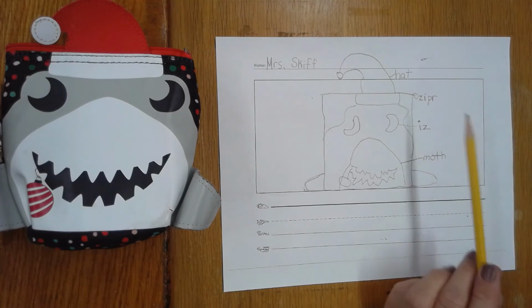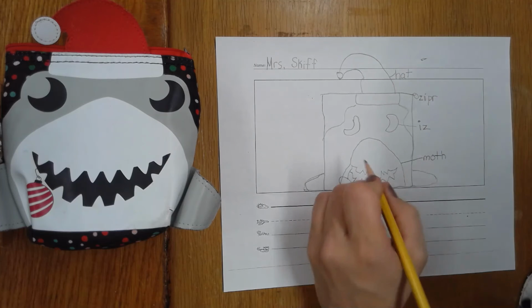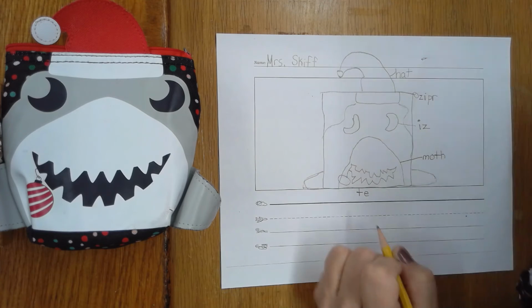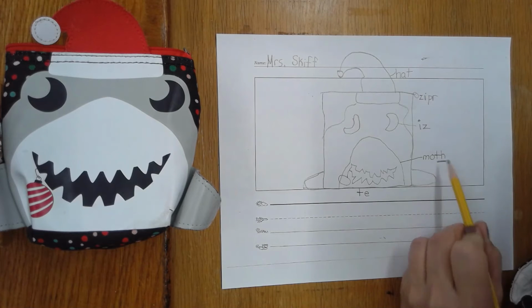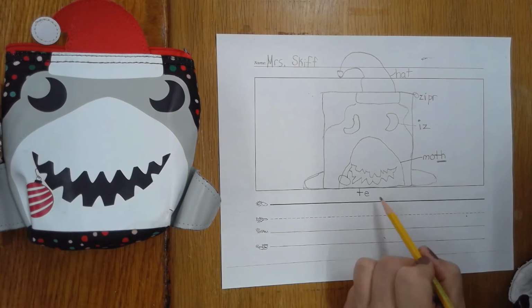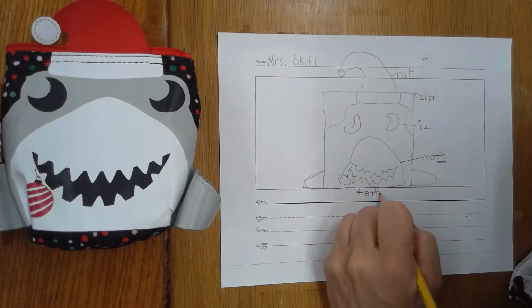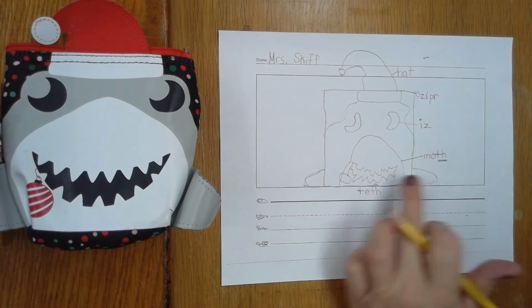Is there anything else? Oh, his teeth. I could label his teeth, right? T, t, t, E, E, oh, there's that th again, just like I had here for this digraph. T, E, th. It's that same sound. It's that digraph. TH together says th. Here's his teeth.